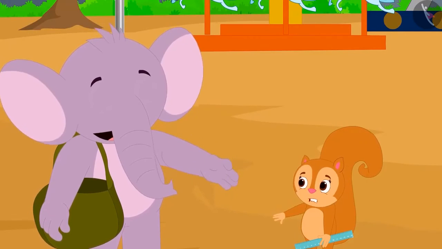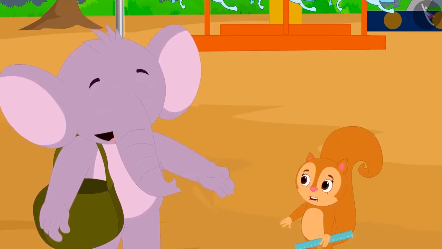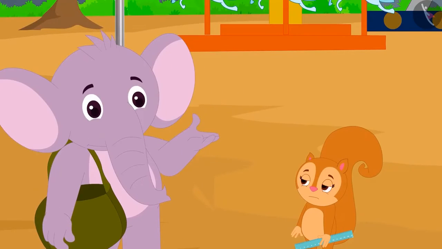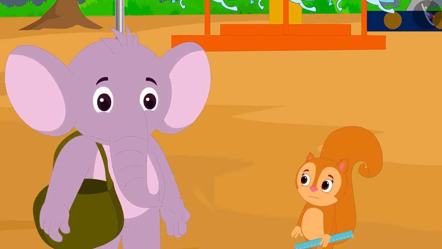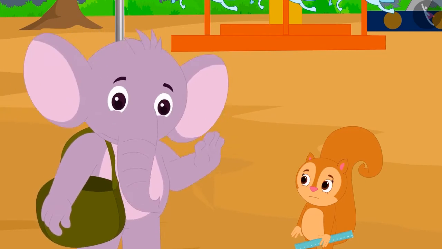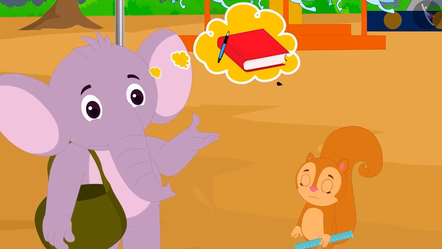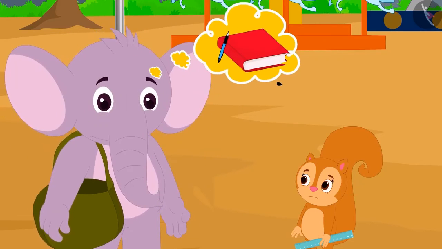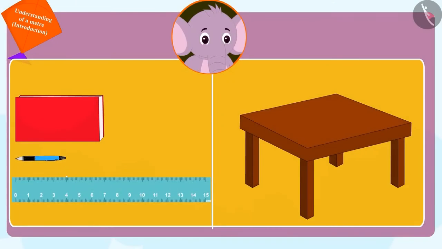When Chanda asks him why he is laughing, Appu told her that she could only measure the length of small objects like pen, notebook, etc. in centimeters with the help of a ruler.